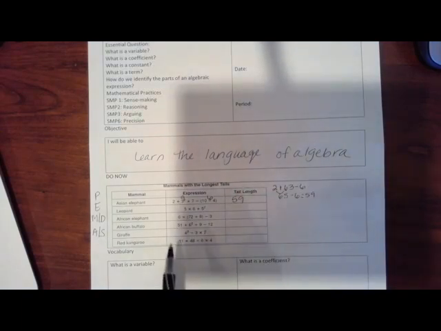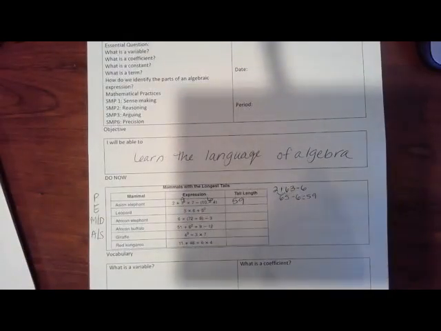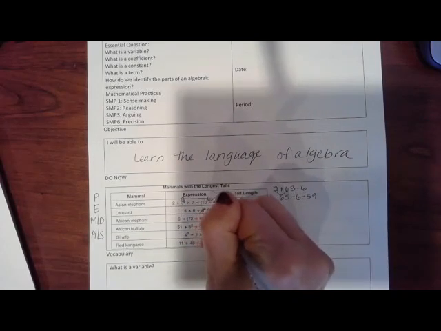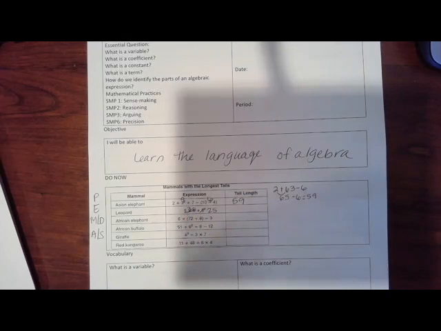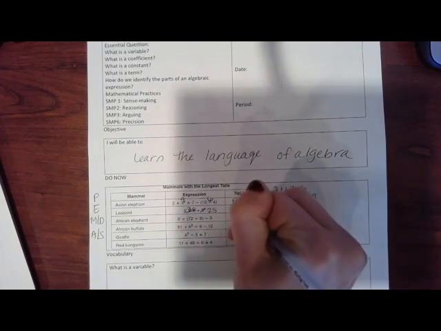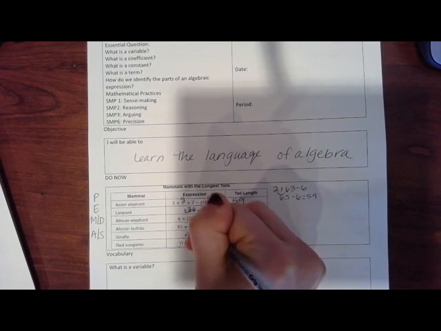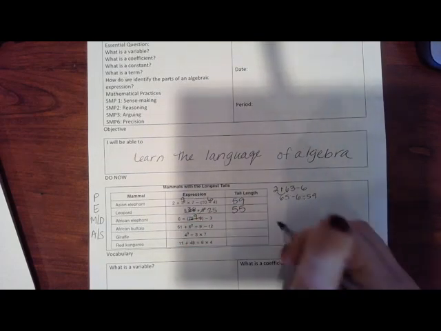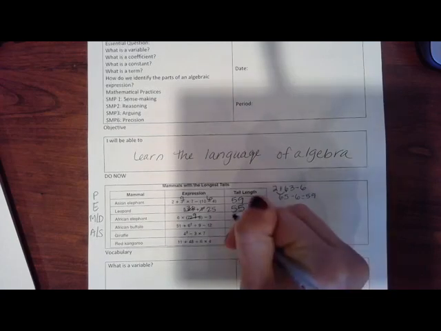The leopard, there's no parentheses, so I'm going to go ahead and do my exponents. Okay, so 5 squared is 25, and then 5 times 6 is 30. So I have 30 plus 25, which is 55. Okay, the African elephant, I have parentheses, so I have to do 72 divided by 8, which is 9. 6 times 9 is 54, minus 3 is 51.